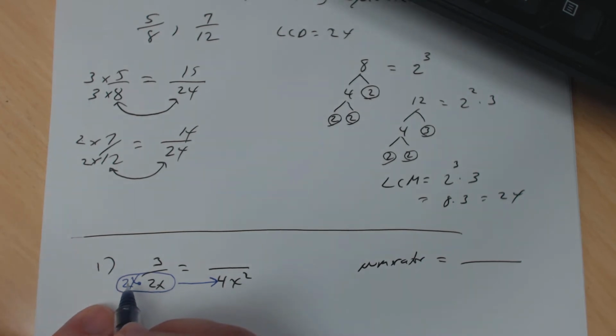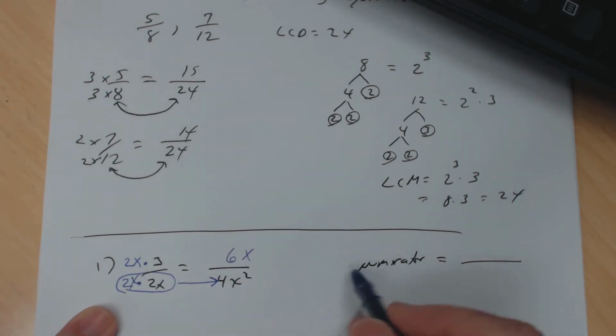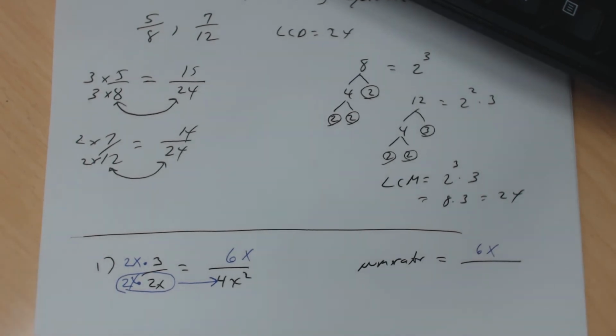But what I do to the denominator, I have to do to the numerator. So 2x times 3 is 6x. So that's my numerator. My numerator will need to be 6x. Okay? All right, let's go to number 2.